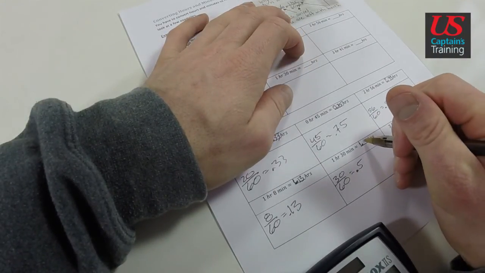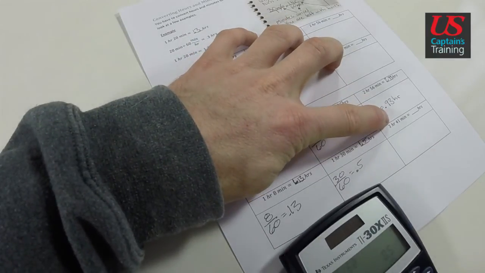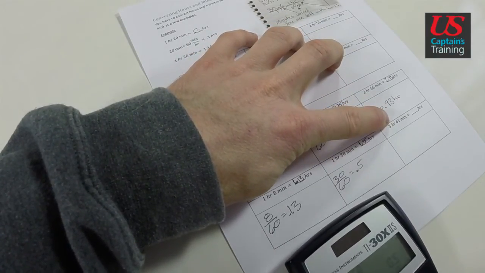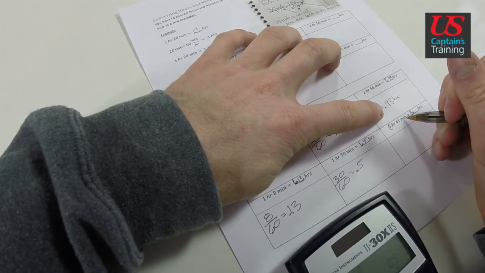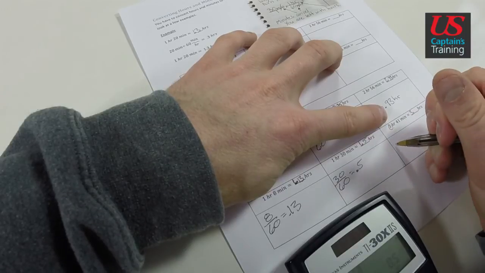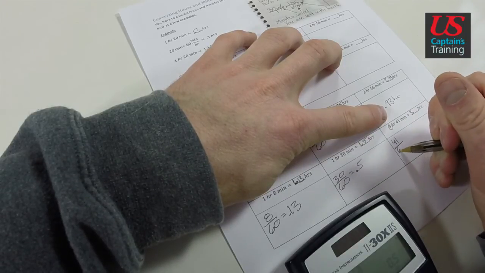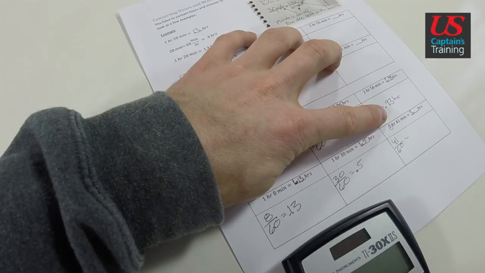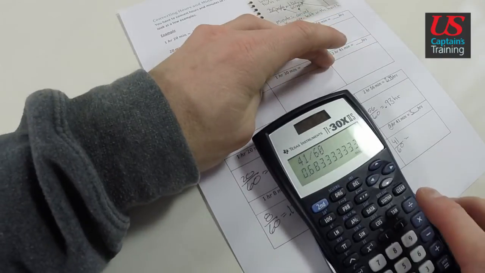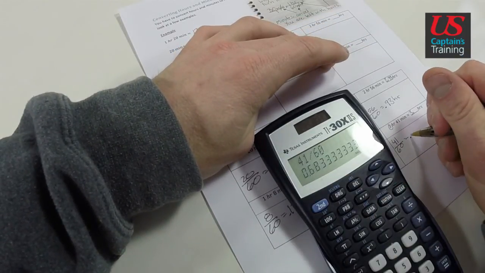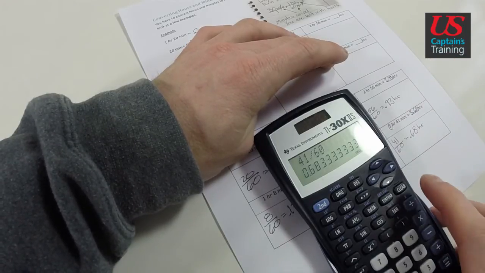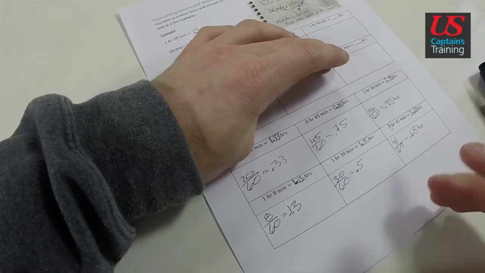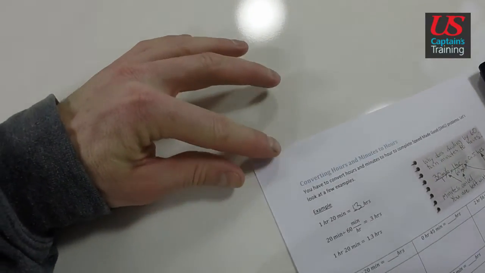0.5 hours. The last one, 3 hours, 41 minutes equals how many hours? So this 3 is already in hours. 41 minutes is going to be somewhere a little less than 0.75, right? 41 minutes divided by 60 equals, clear, 41 divided by 60 equals 0.68 hours. So 3.68.